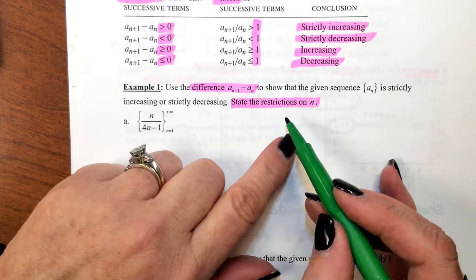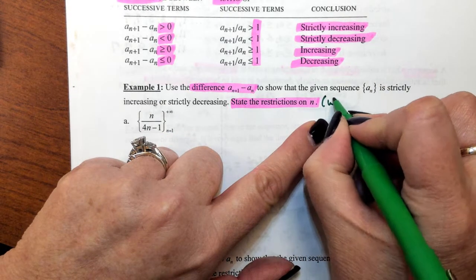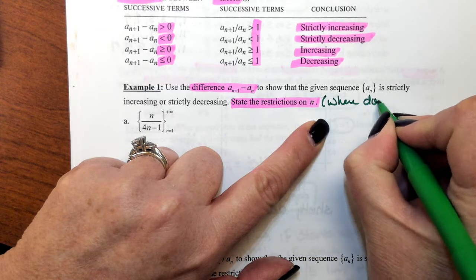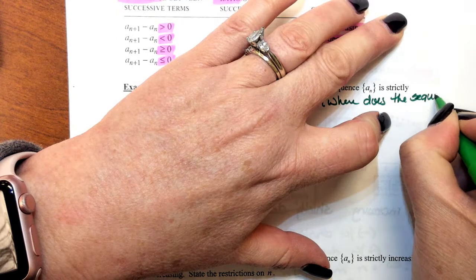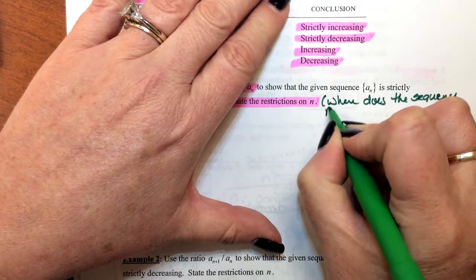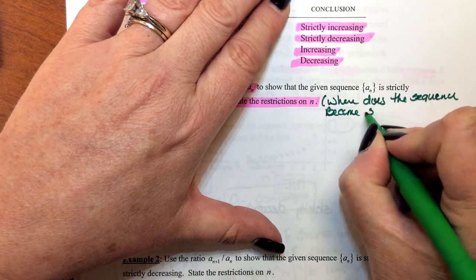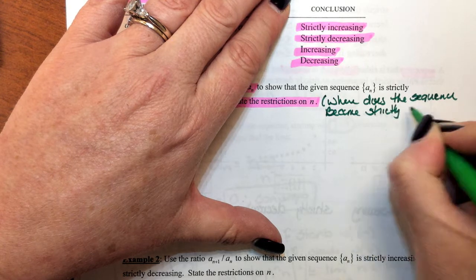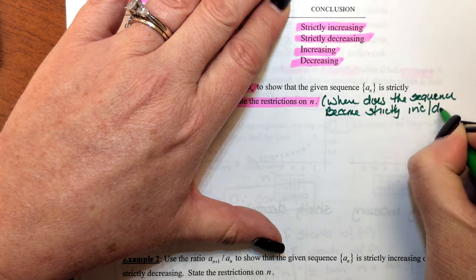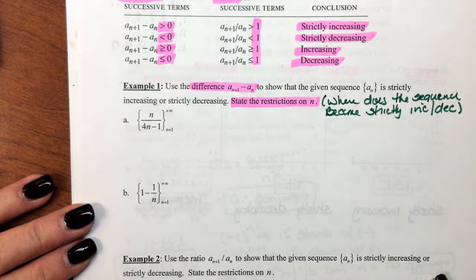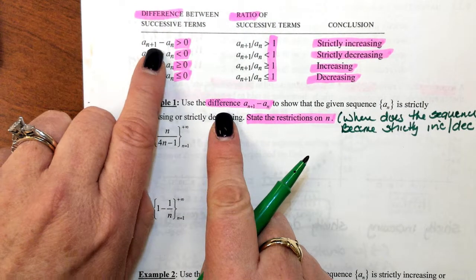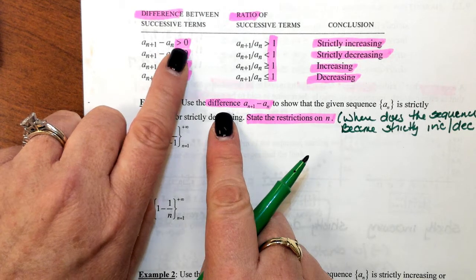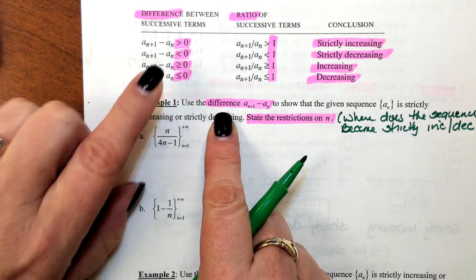So the restrictions on n is where does the sequence become strictly increasing or decreasing. So we're going to do the difference. Again, the difference is we're going to take a sub n plus 1, subtract a sub n from it, and we're checking to see if it's greater than 0.